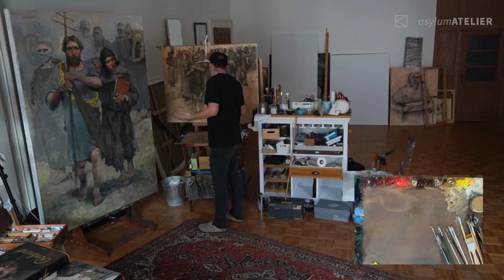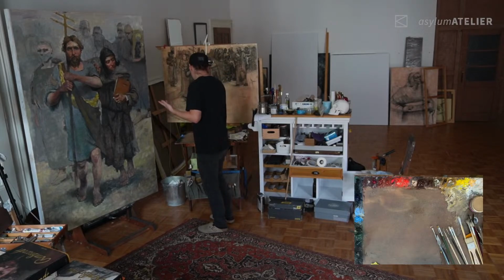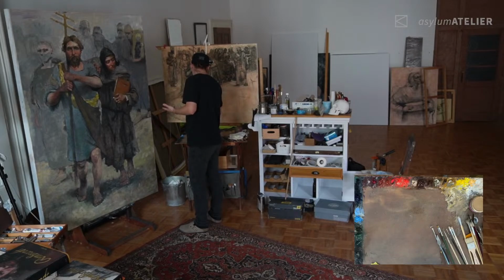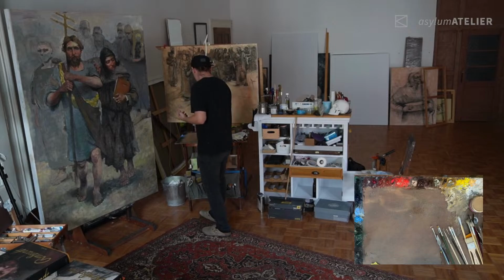You would never call this a limited palette, but in my brain it's still a limited palette. I take this as a red hue, this as a yellow hue, a little bit of orange. This is a blue hue. We're in the purple territory. This is a green. I have titanium white and ivory black.